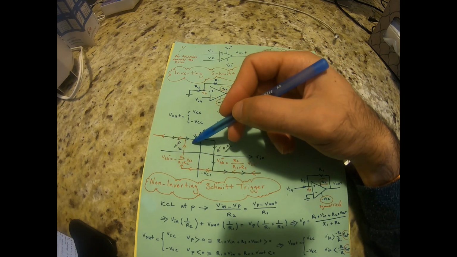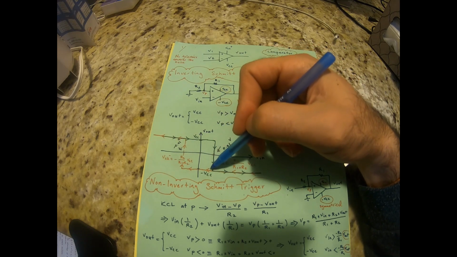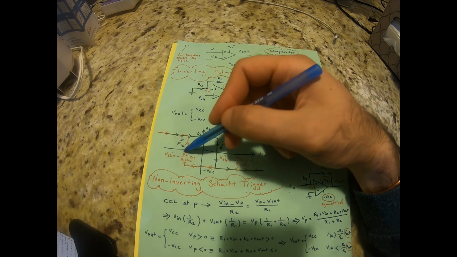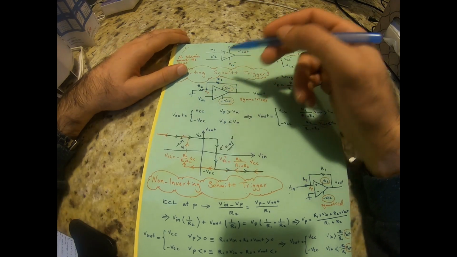So we can see that here the output is not changing, and here the output is not changing. So this is how much tolerance we have towards input change, right?